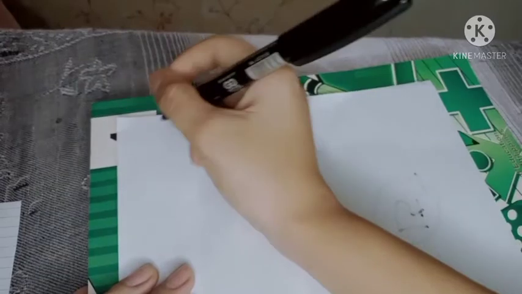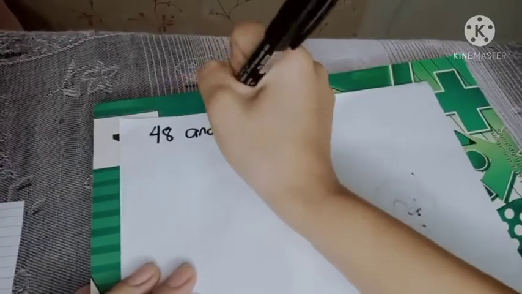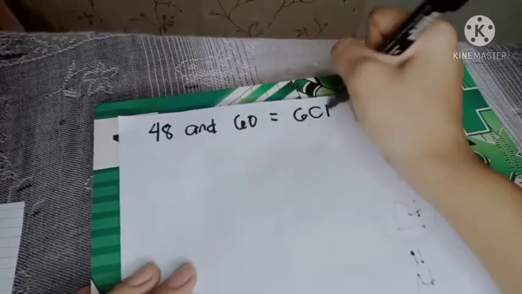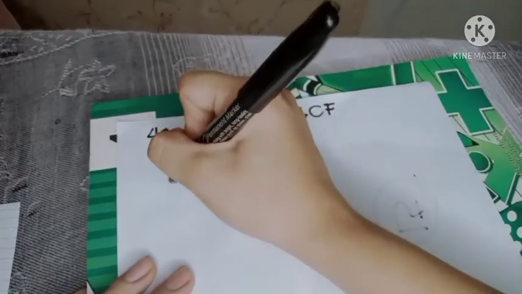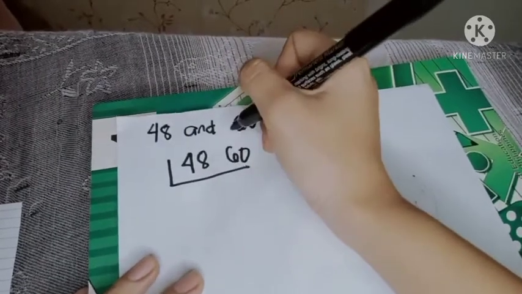So, how to solve it? In problem A, the given is 48 and 60. So we need to find the GCF. So we need to use continuous division. So 48 and 60.